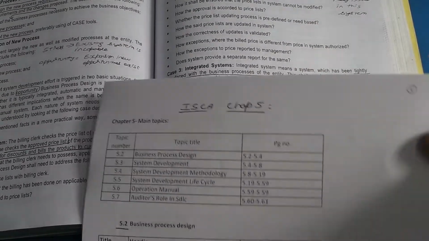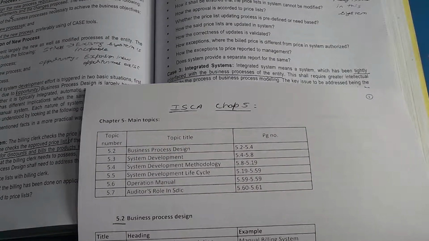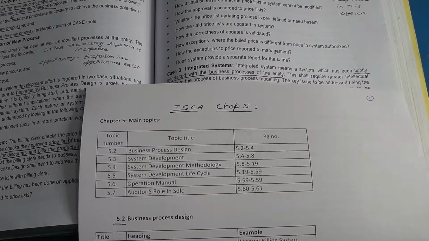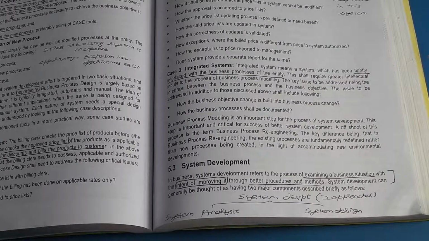The next topic would be 5.3, that is system development. In system development, we have 2 concepts. The first one is system analysis, and the next one is system design.